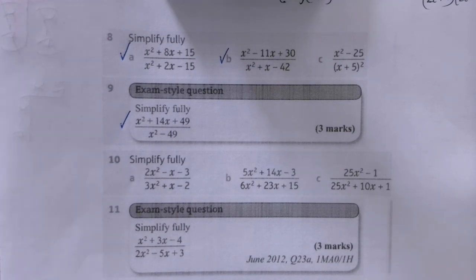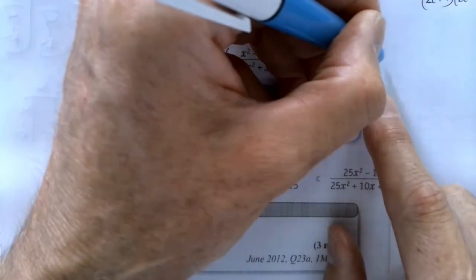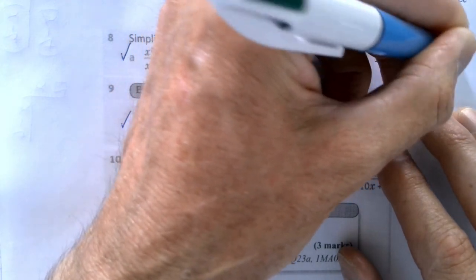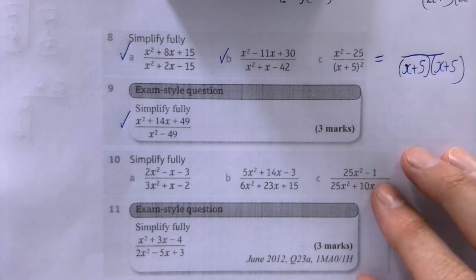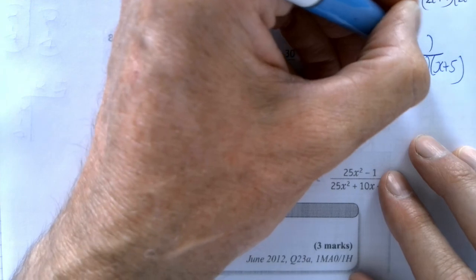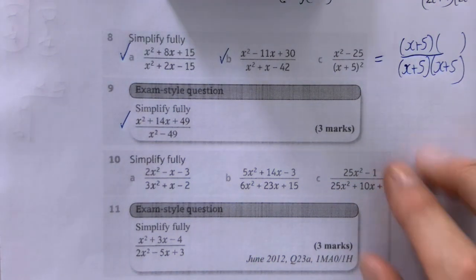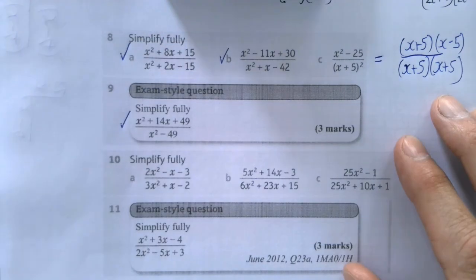Okay? Right, so let's have a go at this one to finish. X plus 5 squared, I'm going to write that out like this. That's what it means, x plus 5 times x plus 5. It's the same bracket. So I'm absolutely certain that this is going to have an x plus 5. And hopefully you spot that this is one of those difference of 2 squares ones where it's x plus 5, x minus 5.